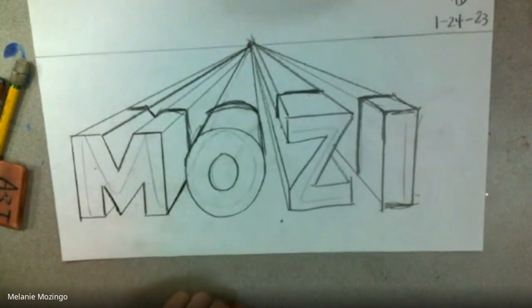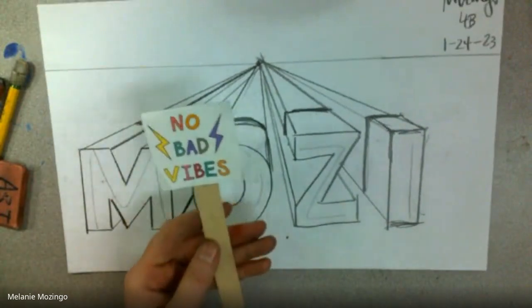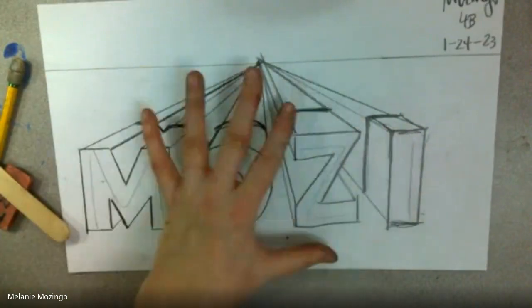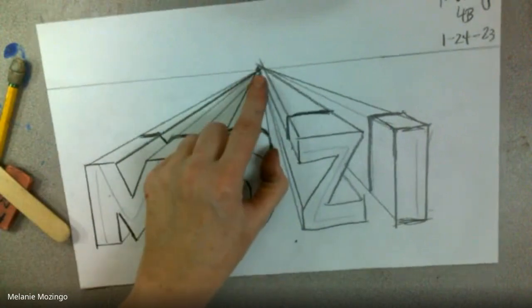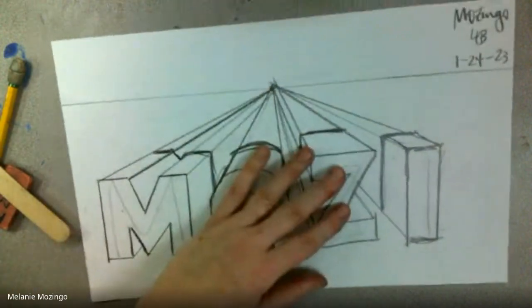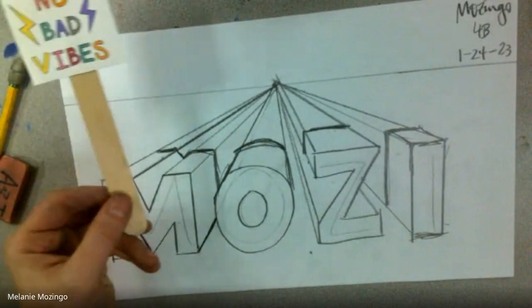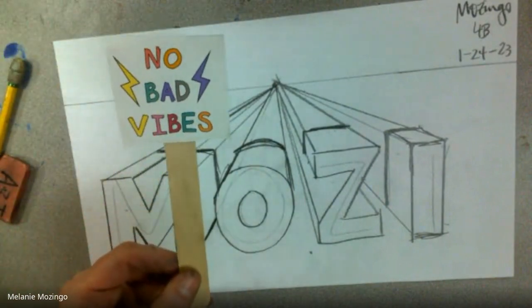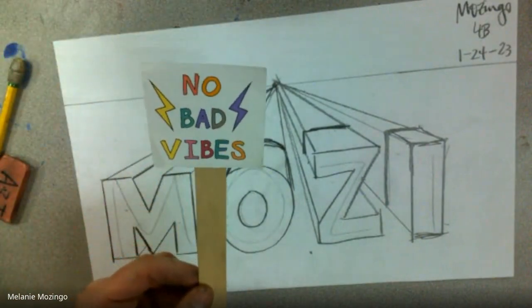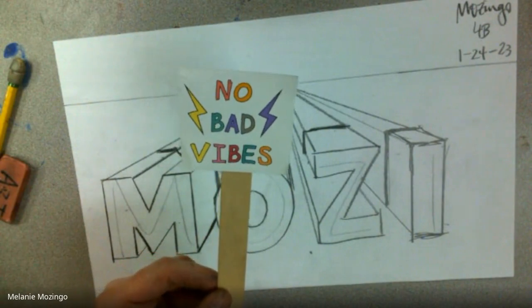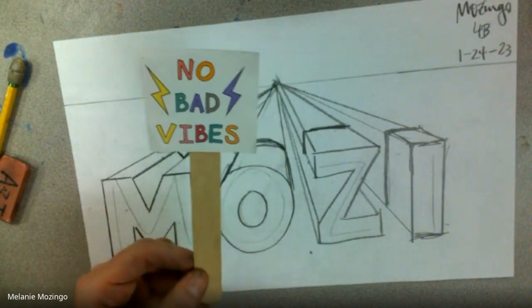So, we've been learning in some of our upper grades a little bit about drawing in 3D, especially with 1 point perspective and a horizon line. So, first thing, let's get our mood set right. No bad vibes during this lesson because you know what? It takes practice. Practice makes progress.